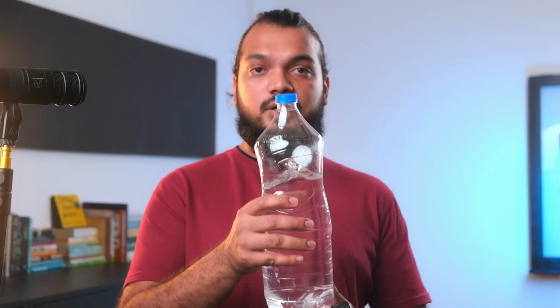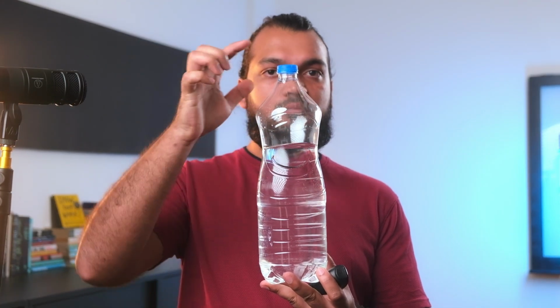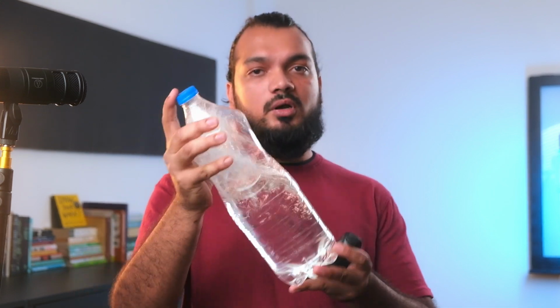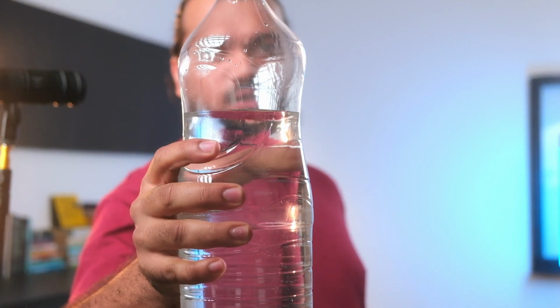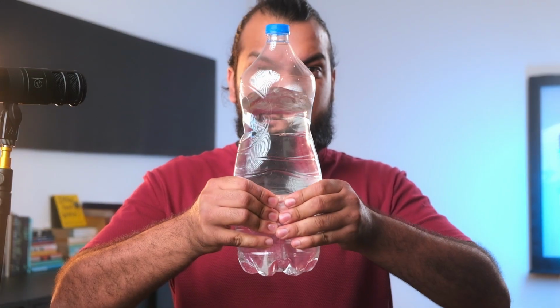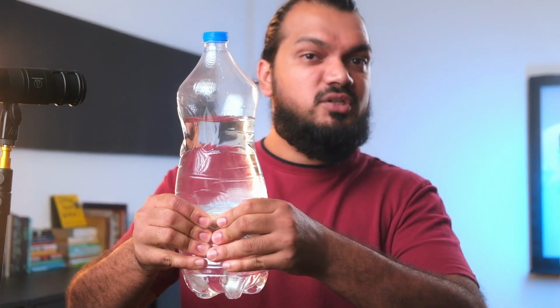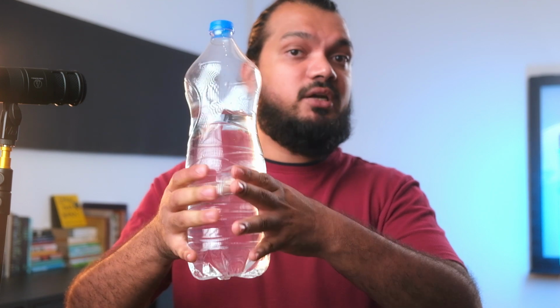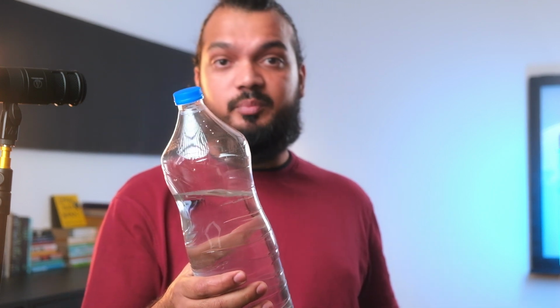Let's build our own cloud, shall we? Pour some water into a plastic bottle with a third of it empty. Put the lid on and shake the bottle. This allows the air at the top to become saturated with water vapor. Now squeeze it. You're raising the pressure and temperature at the top of the bottle. Let it go. You're reducing the temperature and pressure.